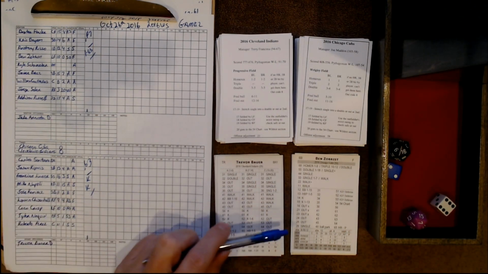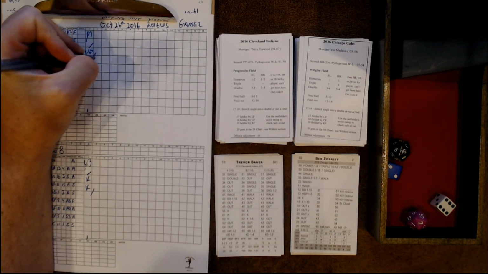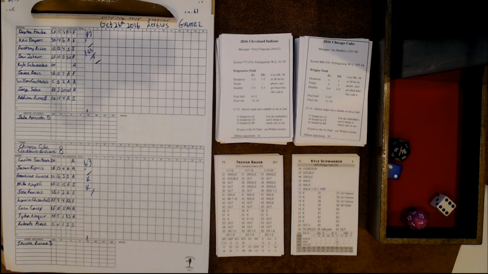26. 26 is a single because he's a switch hitter. So leadoff single for Zobrist. And that brings up Kyle Schwarber.